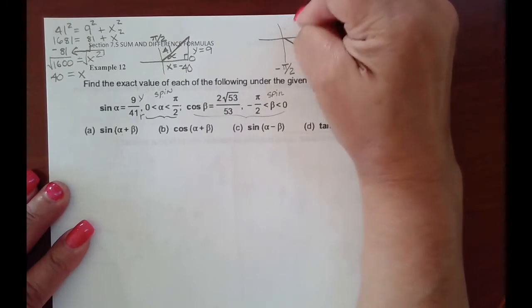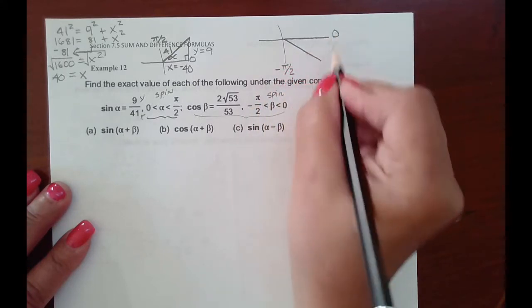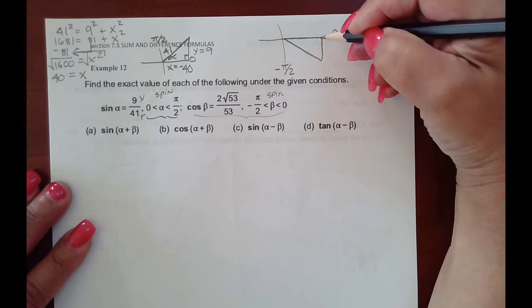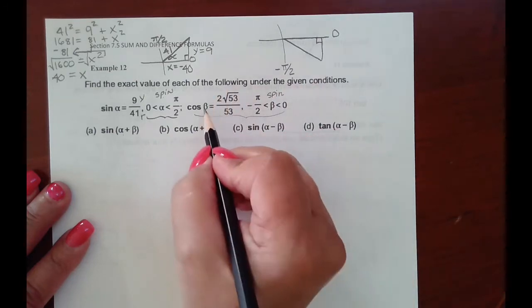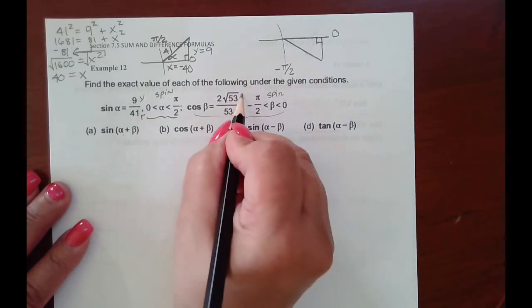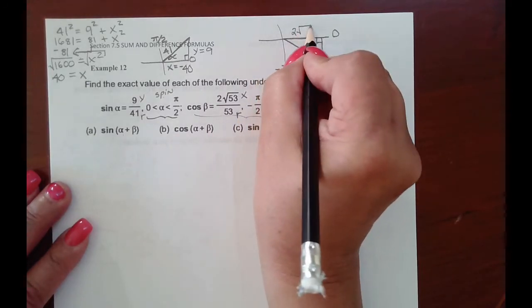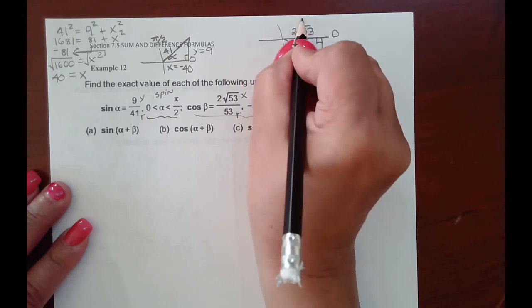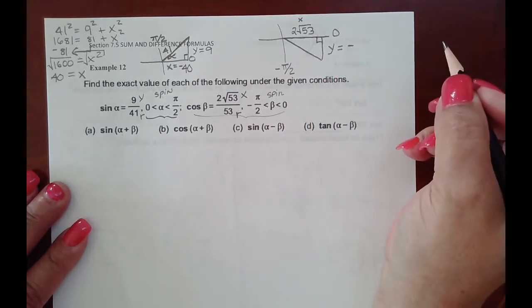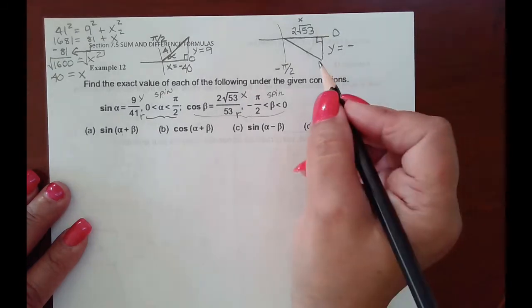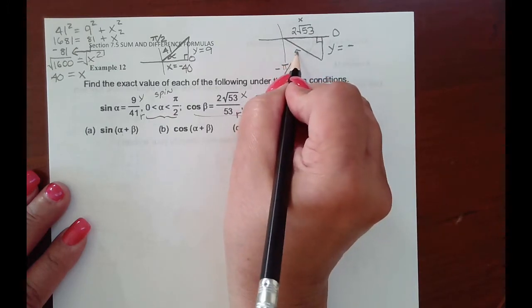And then if you want to close up that triangle, you just come right back up to the closest x-axis, which would be this positive x-axis. Close that up and put the values on that triangle that you've been given here. This represents cosine. Cosine is defined as x over r. So your x value is 2 square roots of 53. And then this would be your y value. Y values are negative in this quadrant. So your y value would be whatever we get from Pythagorean theorem, and we do have this r value of 53.